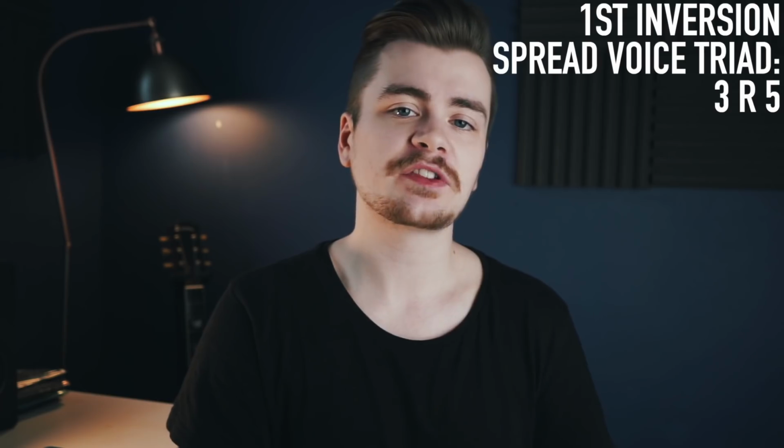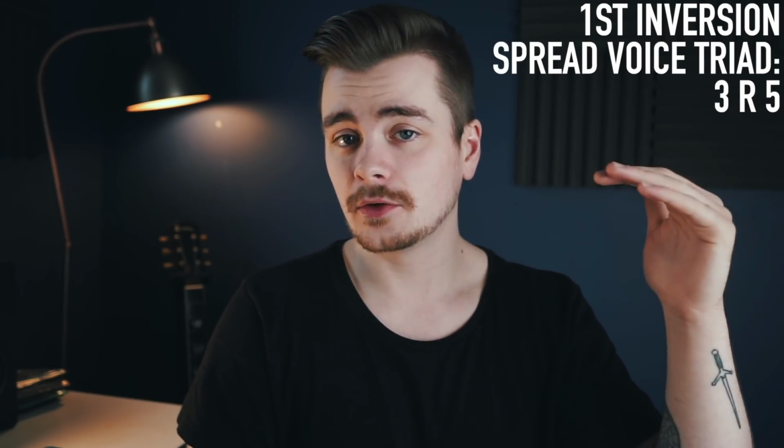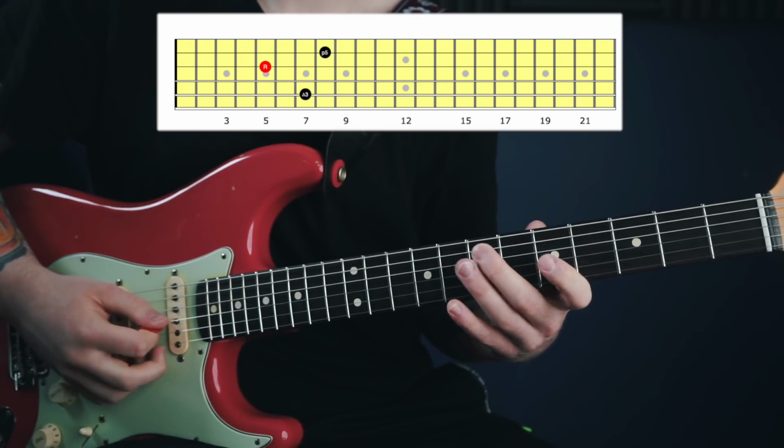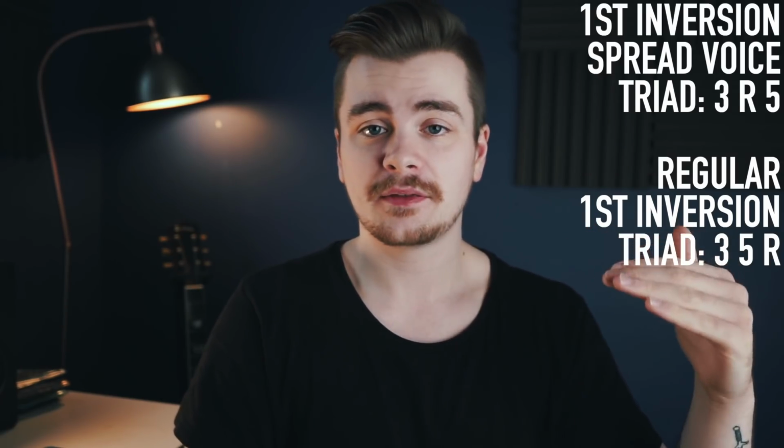You'll find that this is also the case with first and second inversion spread voice triads. The first inversion has the third in the bass, the root in the middle, and the fifth on top. Normally it would be third, fifth, root.